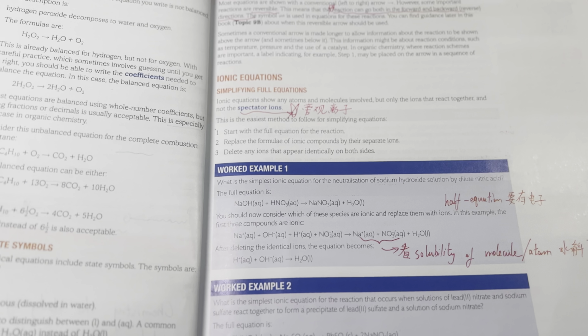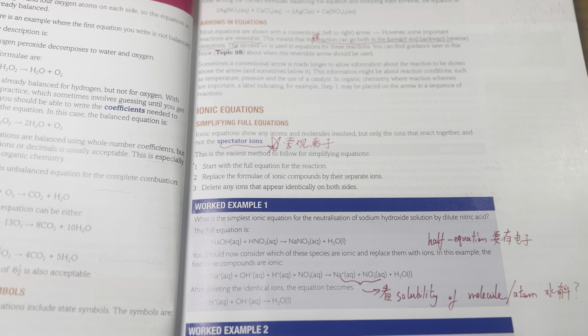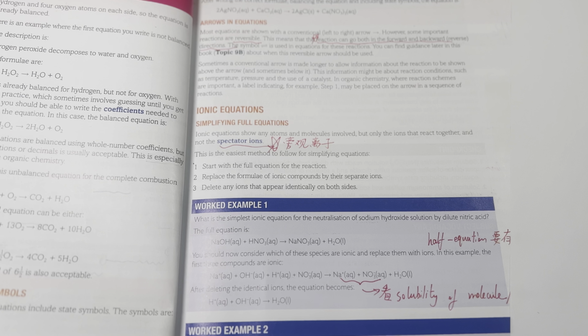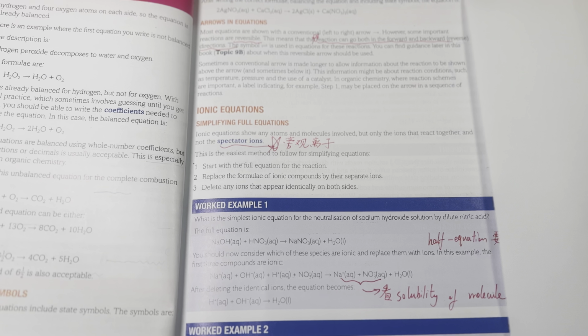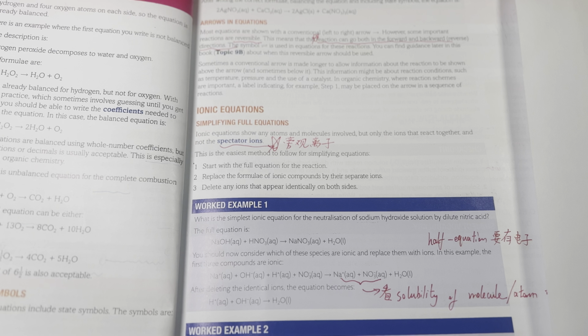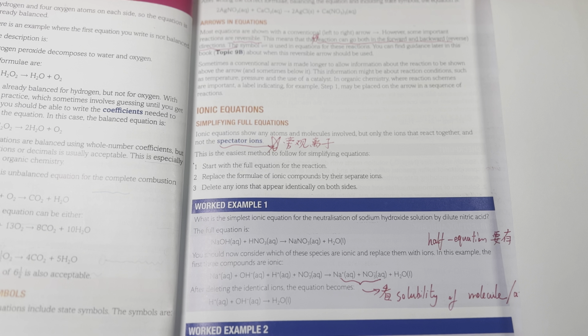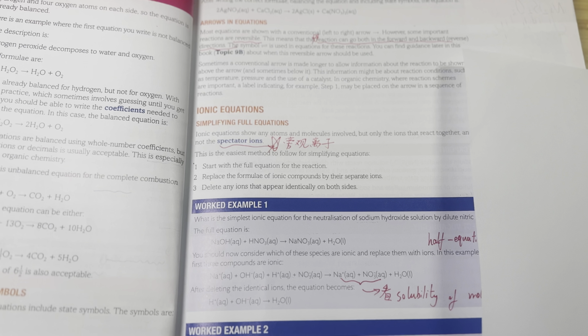Now it's the spectator ion's turn. You should learn how to write half equations. Half equations are also called ionic equations, because some atoms, molecules, or substances are unchanged on both sides of the equation, like this one.